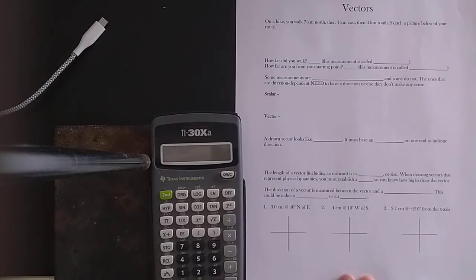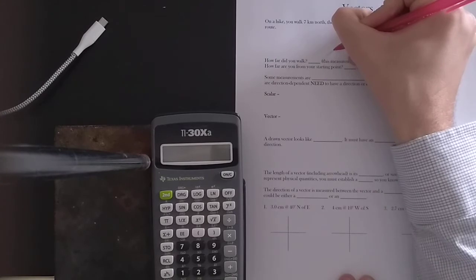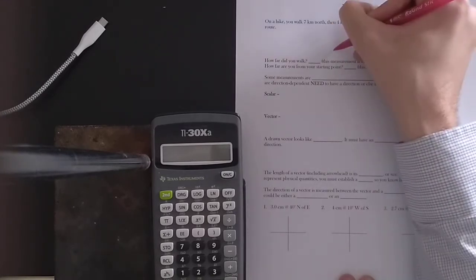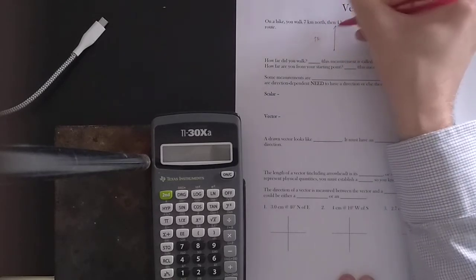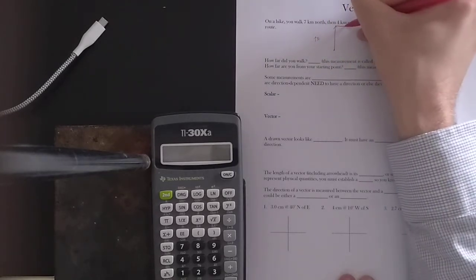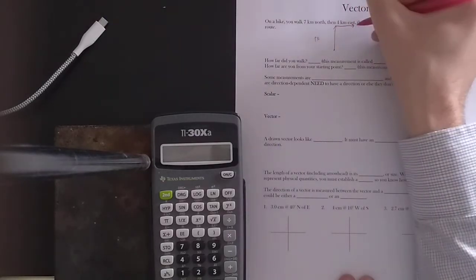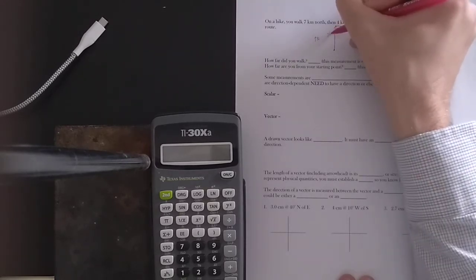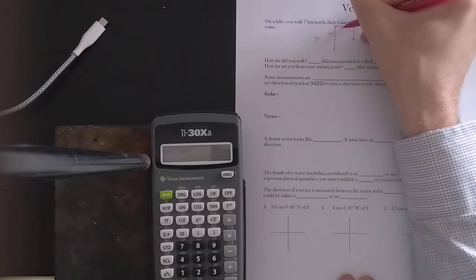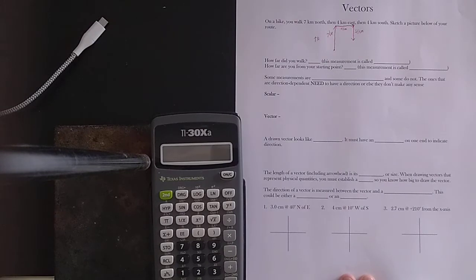Let's sketch a picture of that just to see what the route looks like. So here is the start. You go 7 kilometers to the north. We'll say that north is in this direction. Let's say you go 4 kilometers east, and then you go 4 kilometers back to the south. Okay, so 7 kilometers, 4 kilometers, and 4 kilometers. There's our picture. Now, I'm going to ask you 2 different questions here.